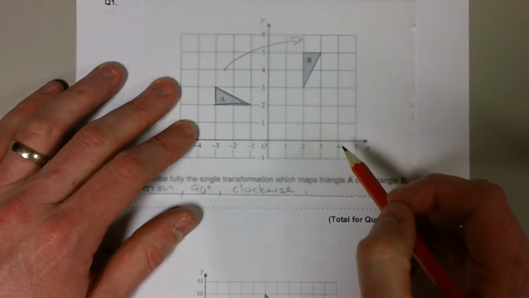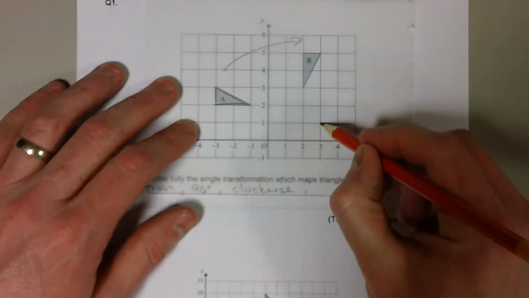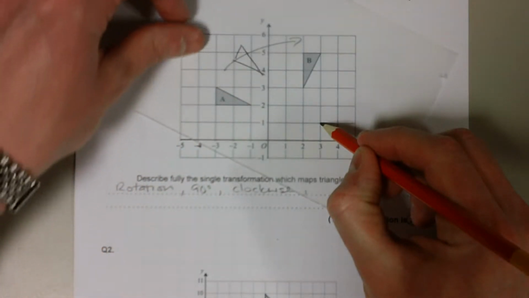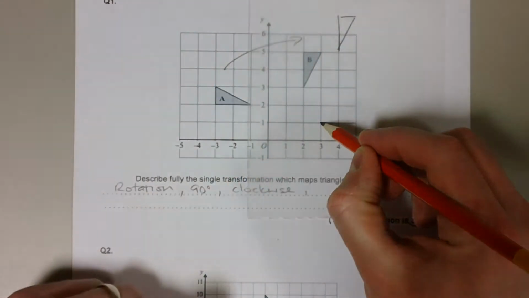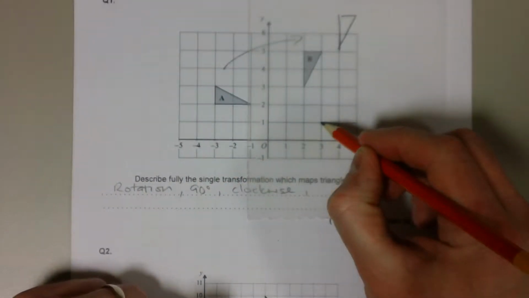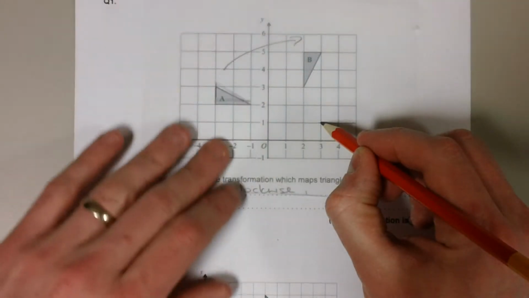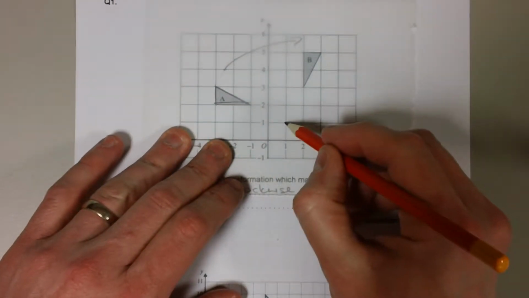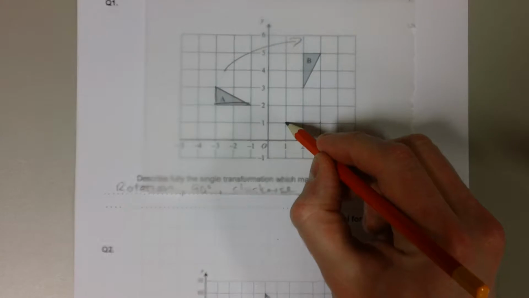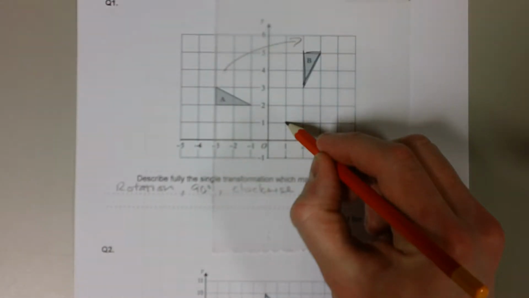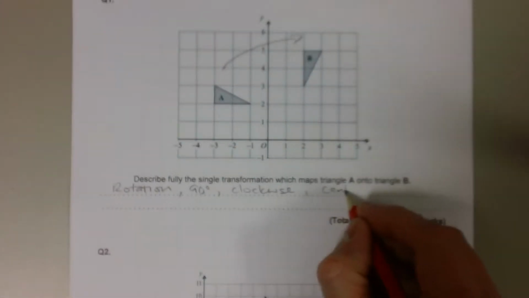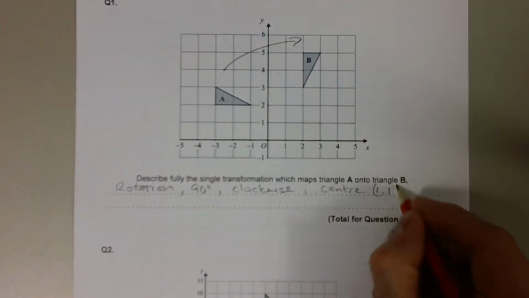Pick any point on the grid, put your pencil on it, and rotate your piece of tracing paper 90 degrees clockwise. Does the triangle fit over the top of B? No, it doesn't, so that's not the centre of rotation. Try again and keep trying until you get the point. With a bit of practice you'll be able to spot it quicker. The centre of rotation is at the coordinate 1, 1. So we need to write centre 1, 1.